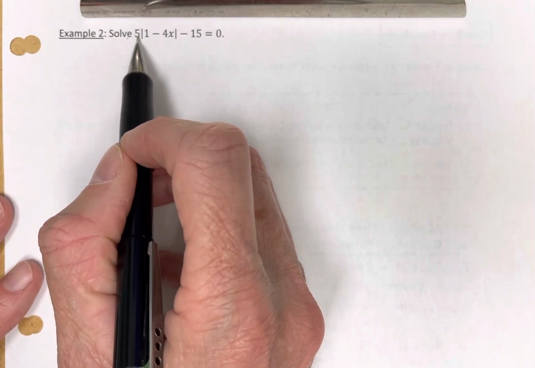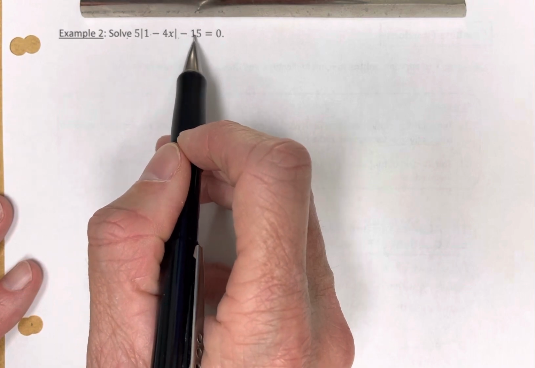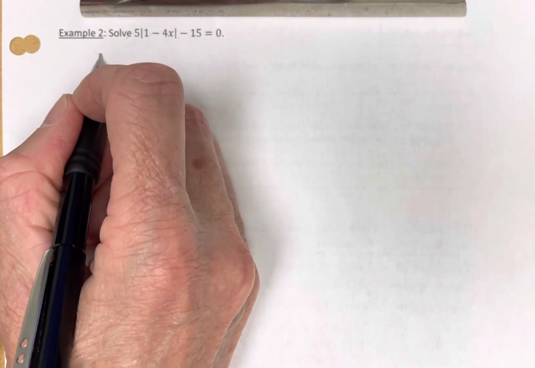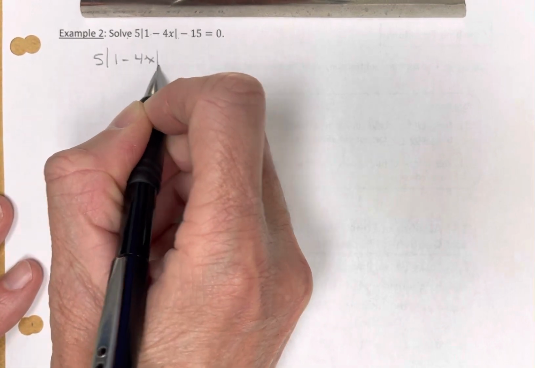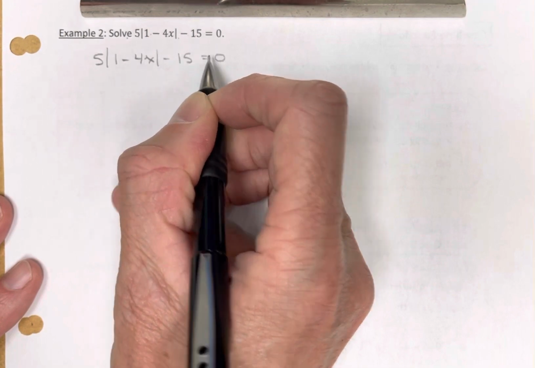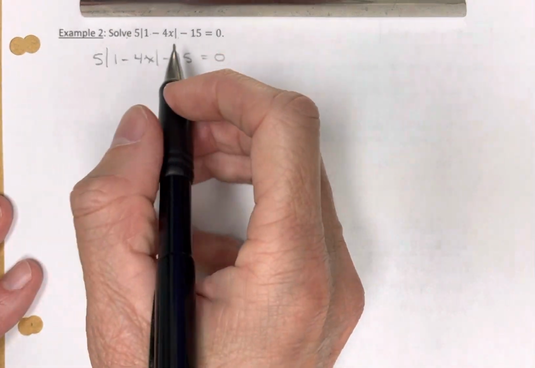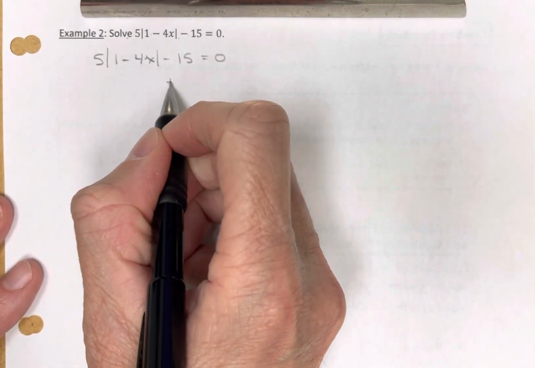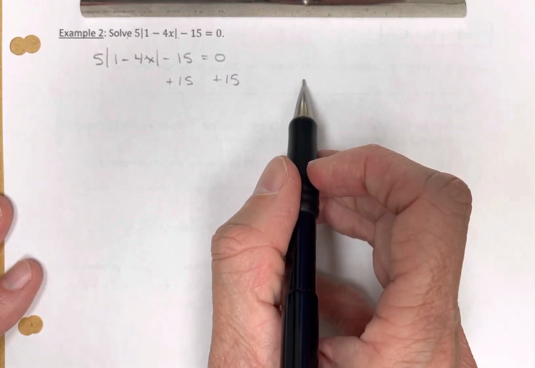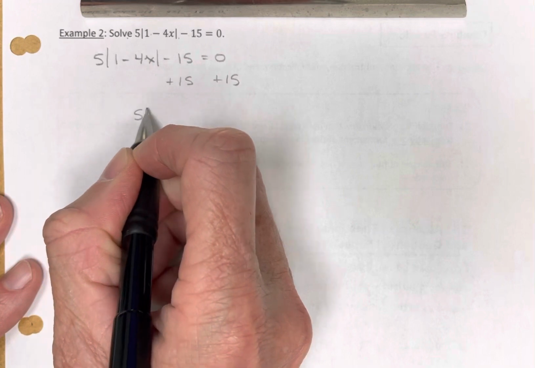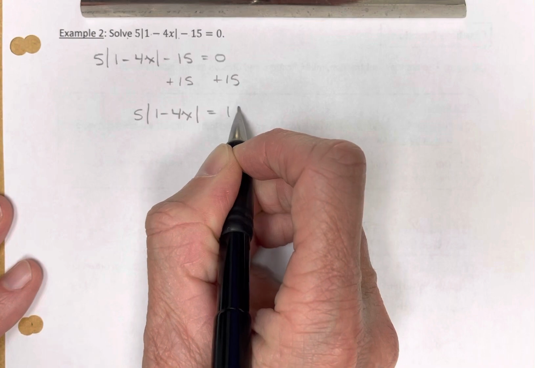Here is our second example. Solve 5 times the absolute value of 1 minus 4x minus 15 equals 0. Okay, so 5 times the absolute value of 1 minus 4x minus 15 equals 0. We need to get the absolute value by itself before we can write it as two equations. So let's first add 15 to both sides to get that 15 moved over to the right out of the way. So 5 times the absolute value of 1 minus 4x is equal to 15.